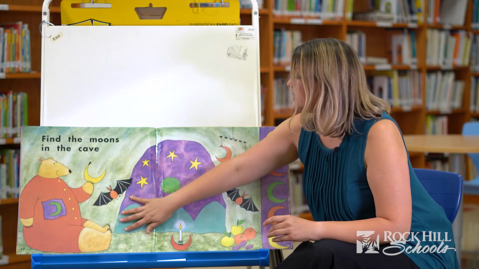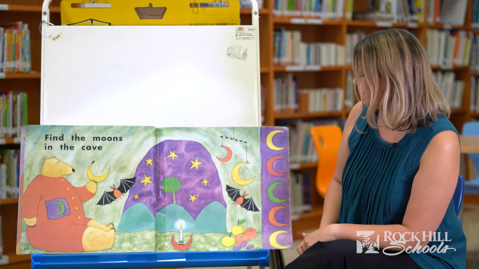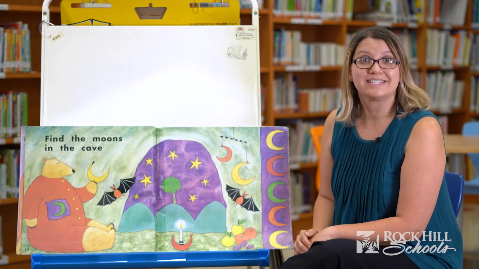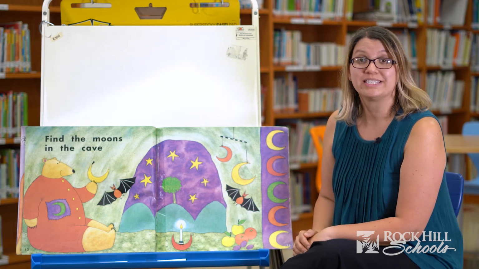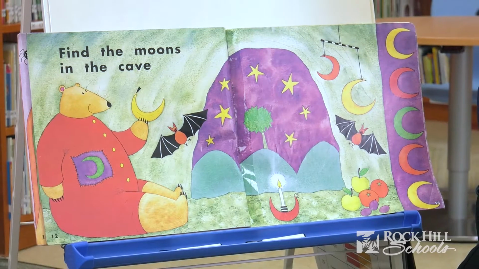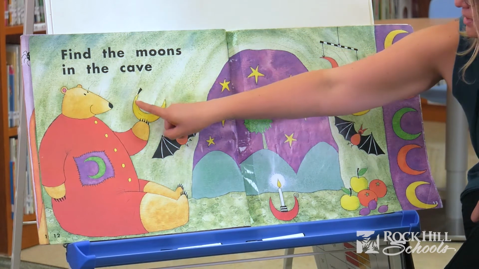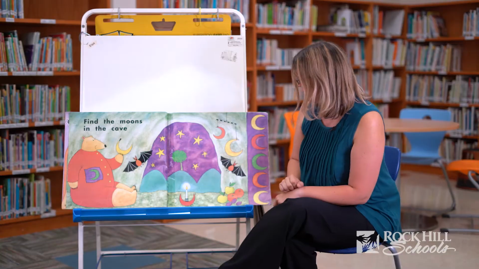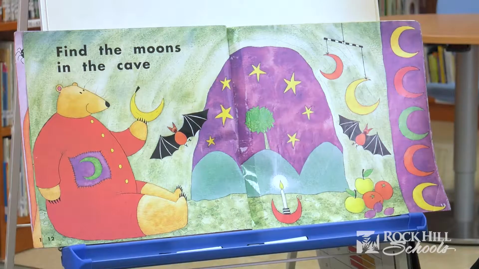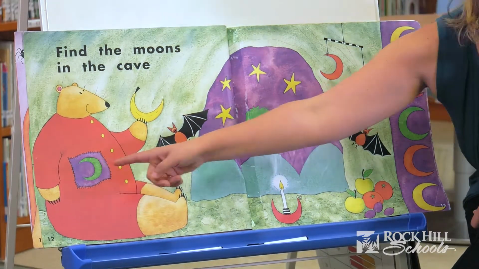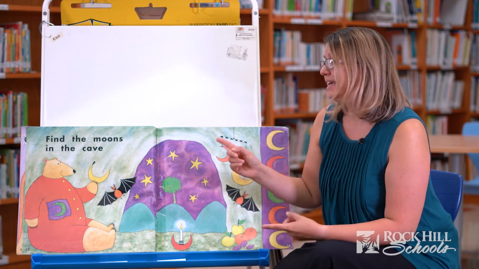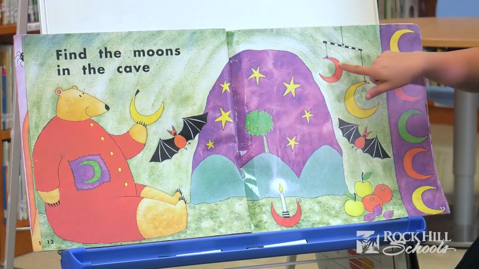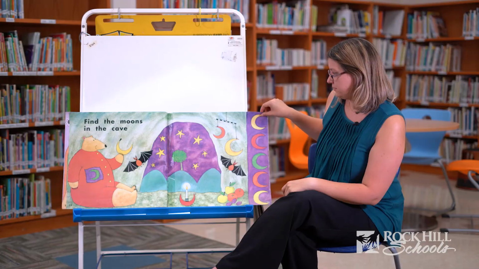Find the moons in the cave. Oh, the moons in the cave. Do you know what a moon is? Or a crescent? Sometimes we call it a crescent shape. Oh, I do see some. Yeah, look. See this banana he's holding? That is a moon or a crescent shape. Where else do we see that? Yes, on his clothes. He must like to wear shapes on his clothes because he had a circle and now he has a crescent. And there's some more here too. Awesome. Let's keep going.